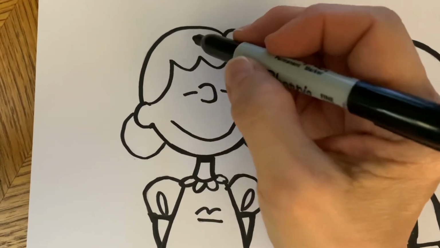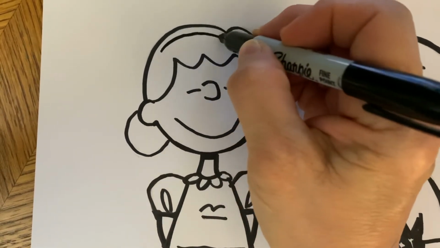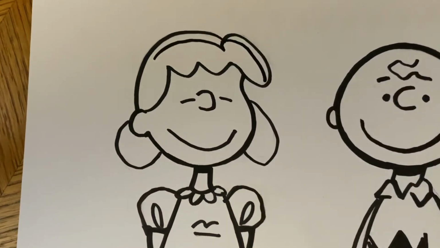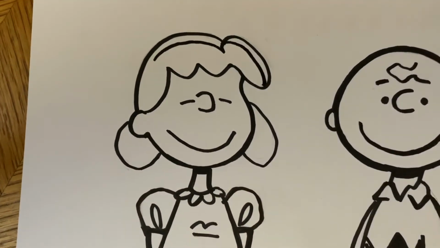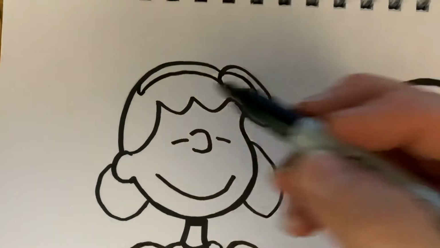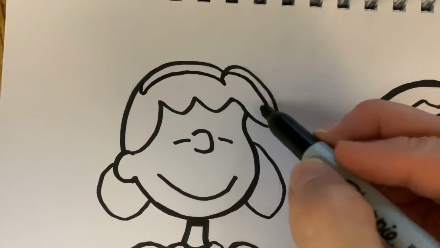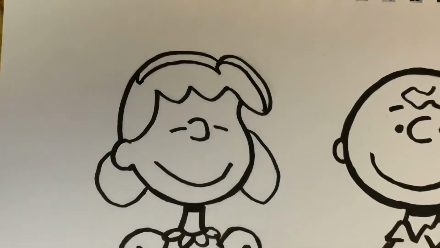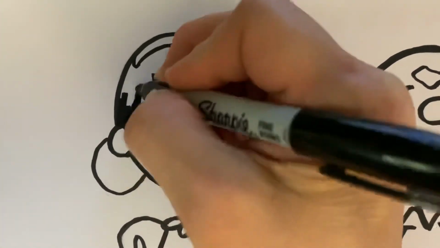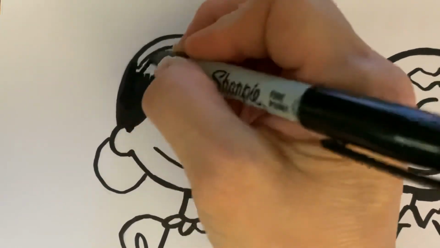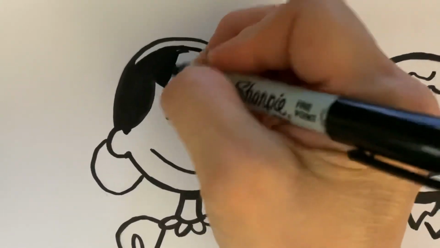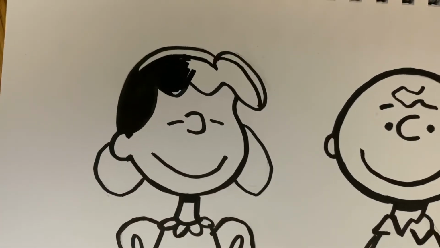So if you actually want to just draw a line right here and right here, we're basically gonna keep that top part white. See what I did? I just kind of drew like a stripe at the top and a stripe on the edge of this curl. So when I color in now with my Sharpie, I'm not going to color in there. I'm going to leave that white, okay?